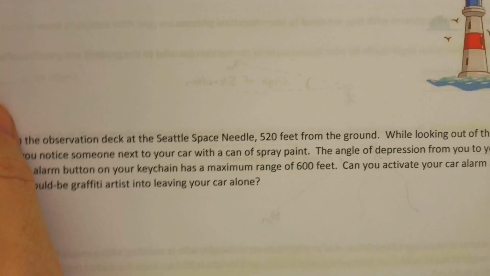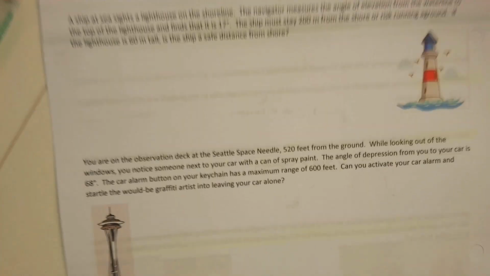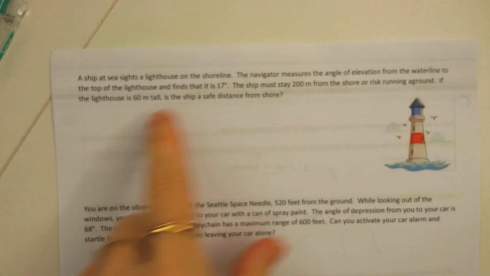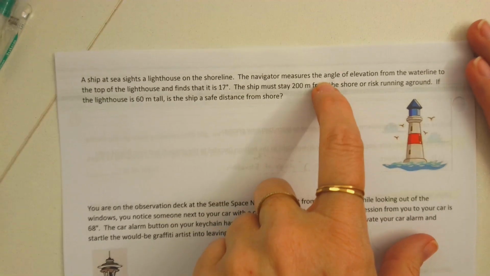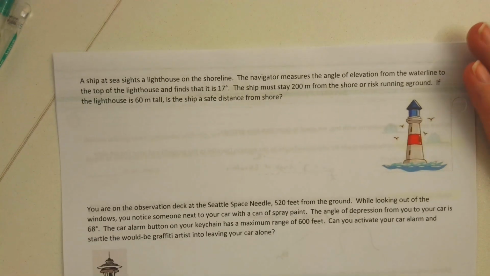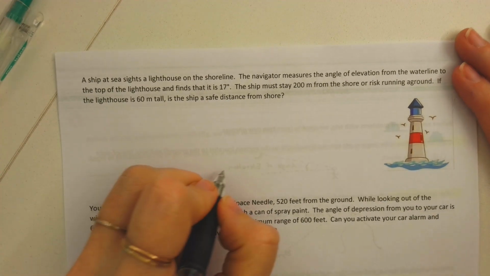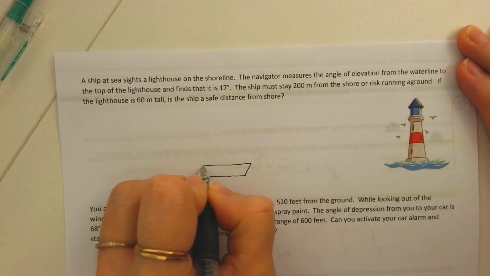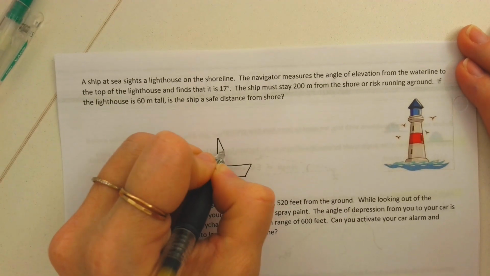All right, lighthouse, ship at sea. A ship at sea sights a lighthouse on the shoreline. Here's our lighthouse on the shoreline. The navigator measures the angle of elevation from the water line to the top of the lighthouse and finds that it's 17 degrees. Okay, so I'm going to draw the ship out here. It's very, very shippy. There it is.